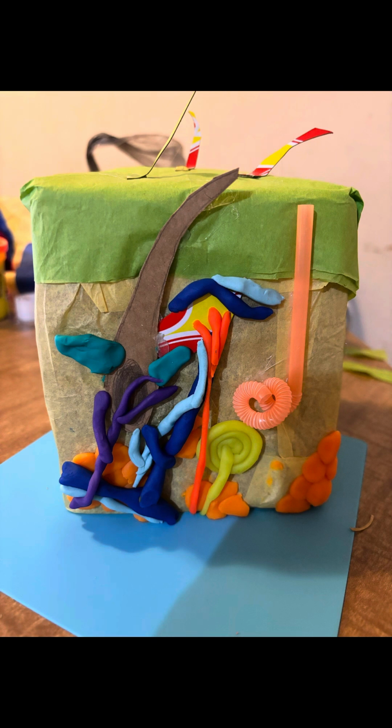the little brown long thing, which is the hair. The little teal Play-Doh that we have stuck next to the brown thing, the hair, would be the sebaceous gland, which is the oil.